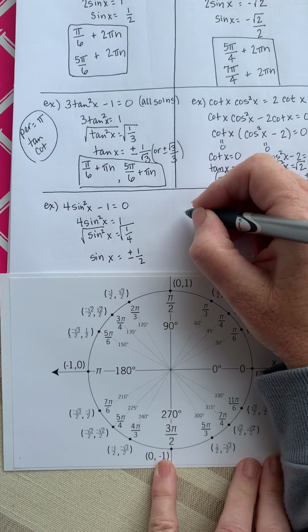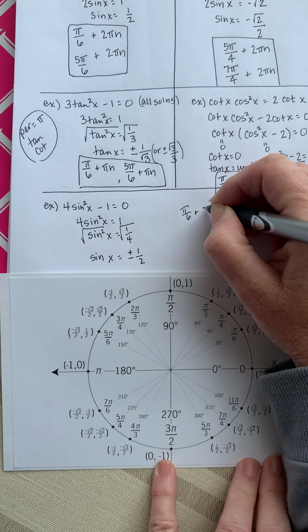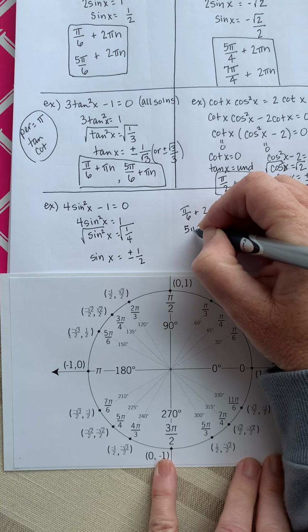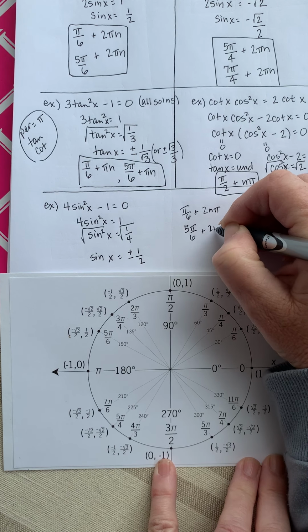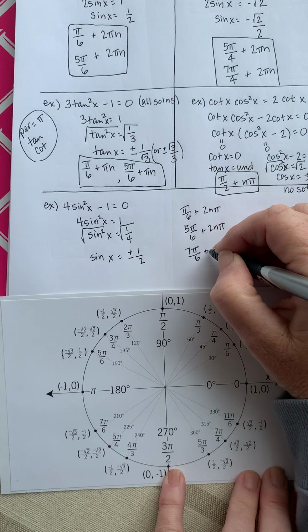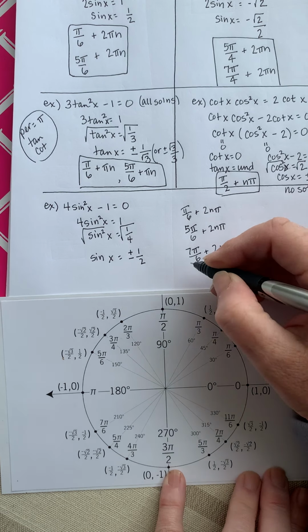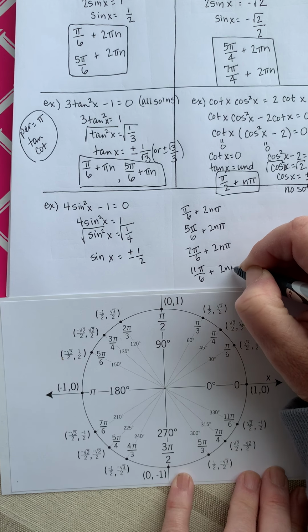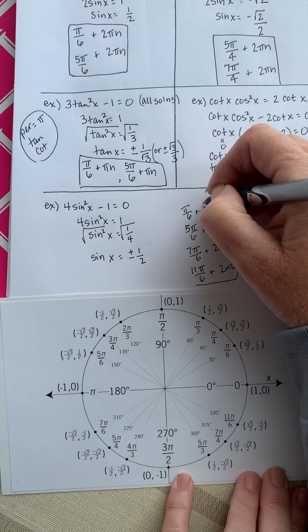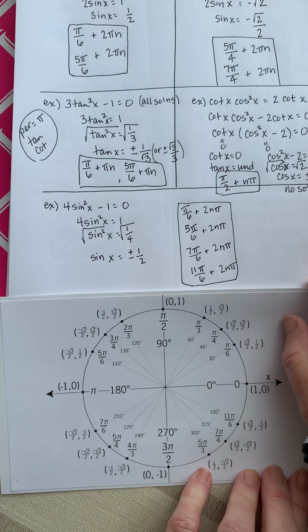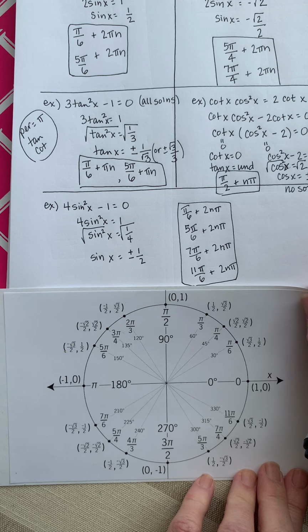So I could write my solution out, pi over 6 plus 2n pi, 5 pi over 6 plus 2n pi, 7 pi over 6 plus 2 pi n, and 11 pi over 6 plus 2n pi. So this is one possible way to write your solution. It's really not the preferred way. It's not the way your book is going to do it, because your book is going to say, wait a minute, we don't have to write all that out.